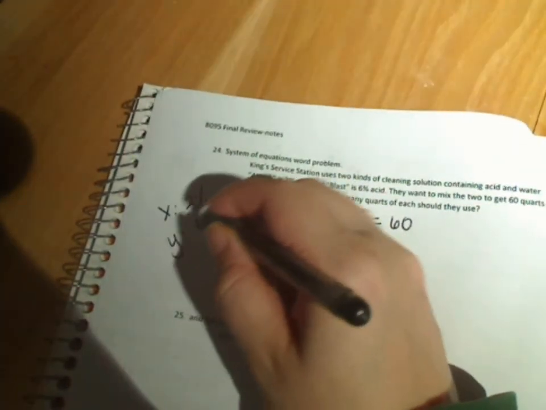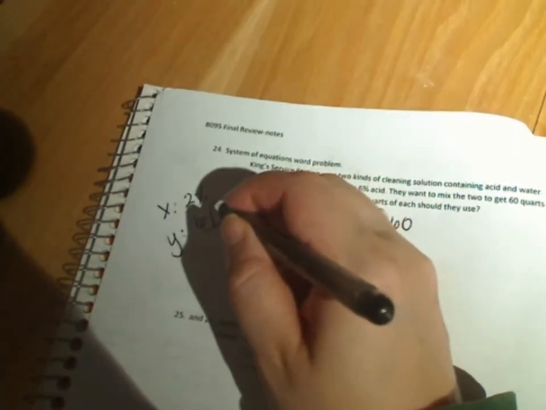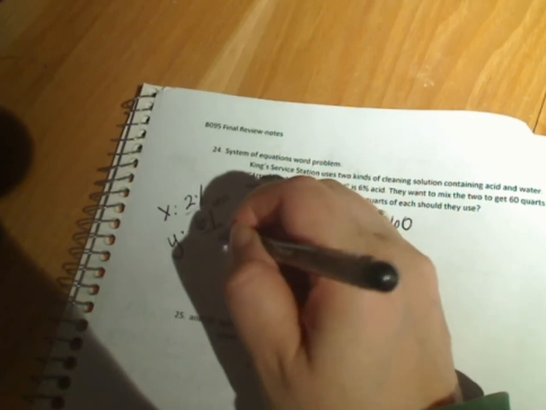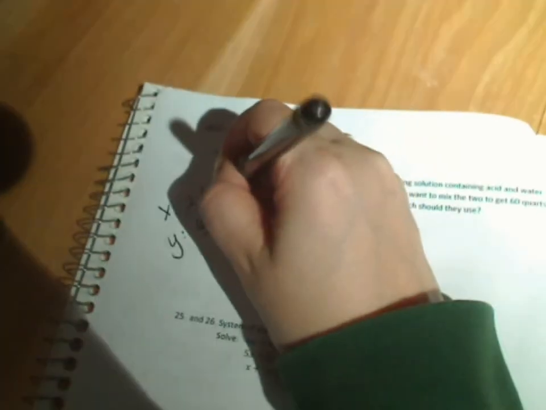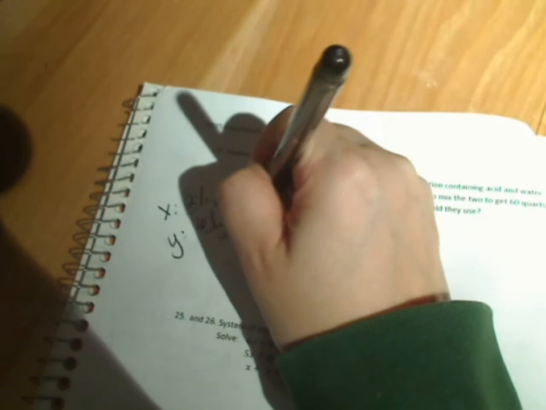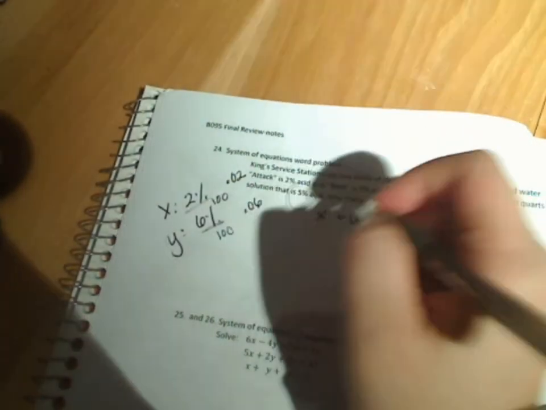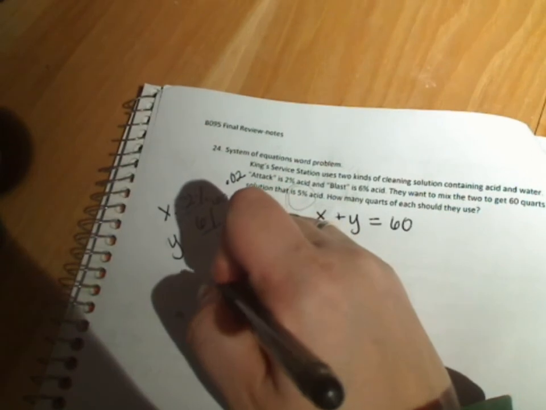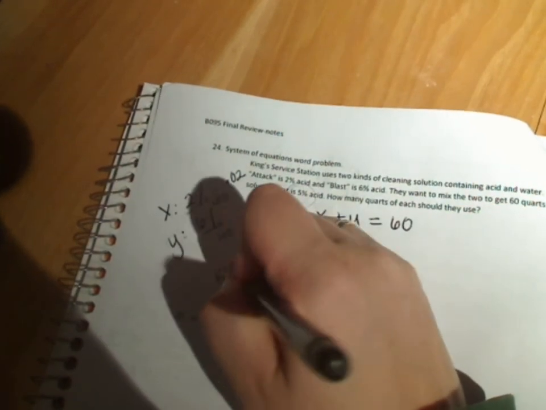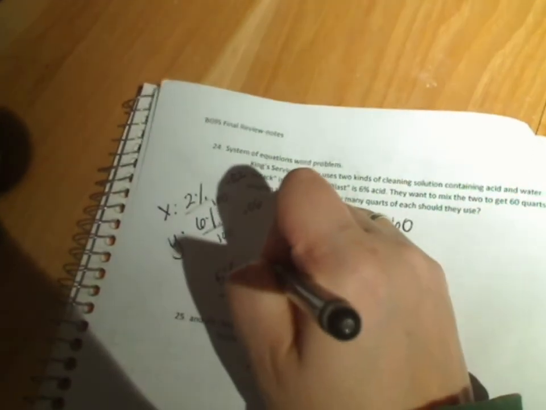Now remember, anytime you have percentages, you have to change them to decimals, so divide them by 100. That's 0.02 and 0.06. And then you also have a total of 5%. So 5% divided by 100 is 0.05.